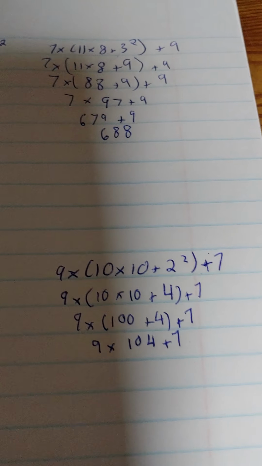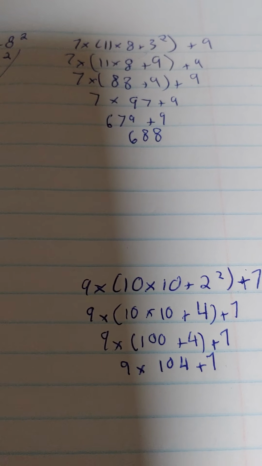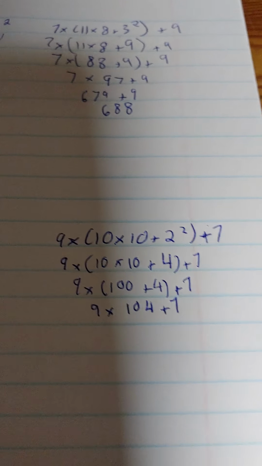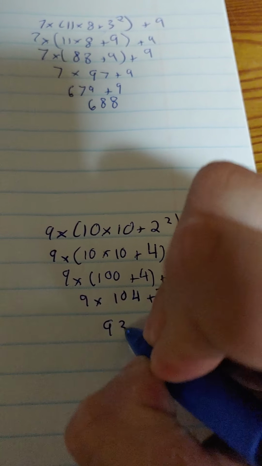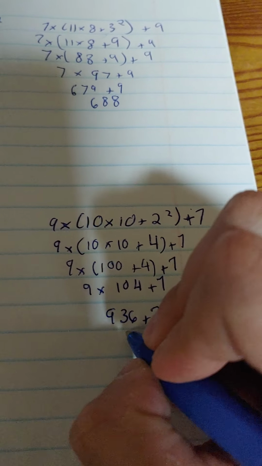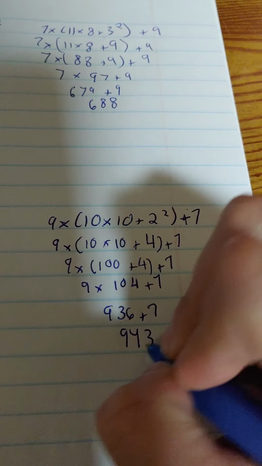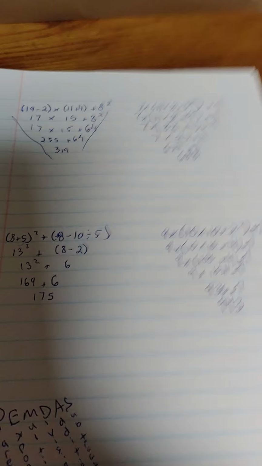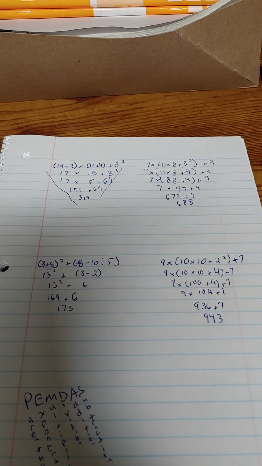Now I'm going to do my multiplication next. So that's the 9 times 104, which is going to give me 936. And then lastly, I am going to add, which is going to give me my final answer of 943. So that is some examples of order of operations.